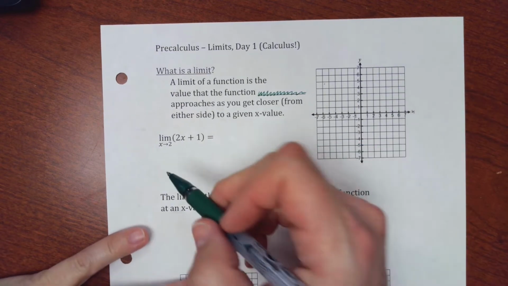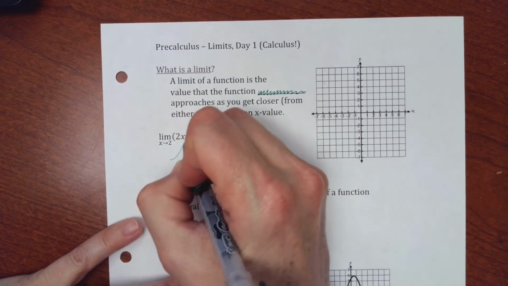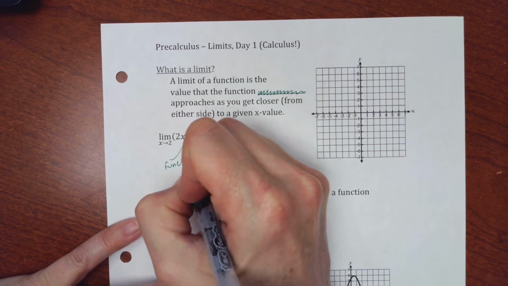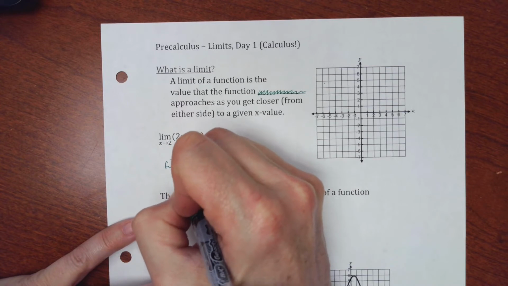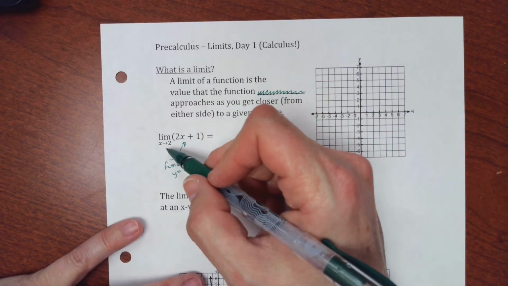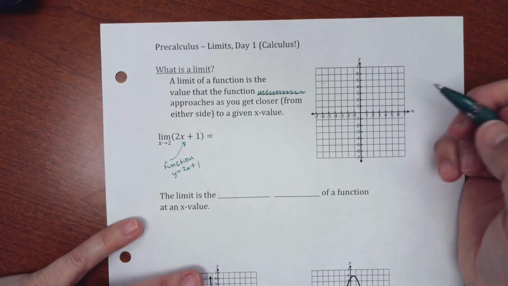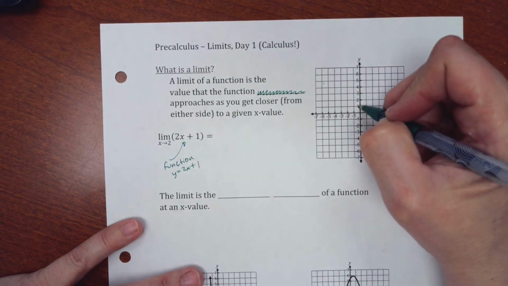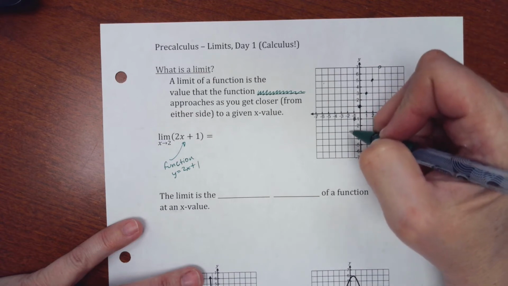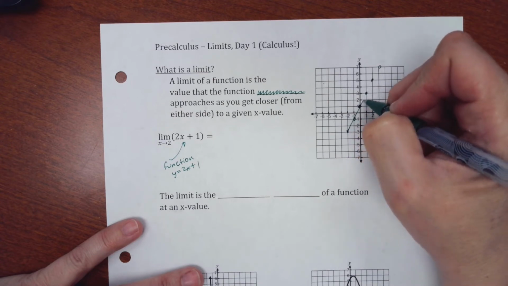So let's start with this one. Y equals, this right here is your function. So like y equals 2x plus 1. And this is telling you what you're approaching as x goes to 2. So let's draw 2x plus 1. Starts at 1, goes up 2 over 1. So if I draw that thing, it looks like this.